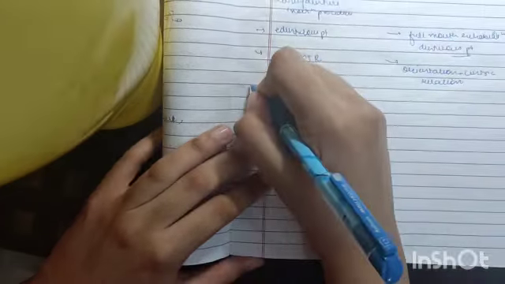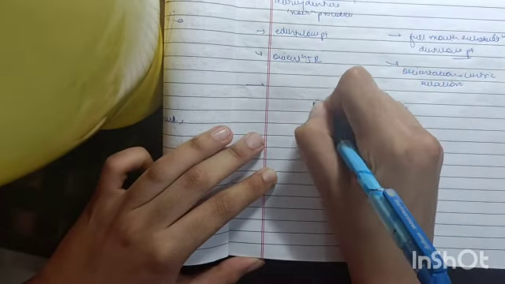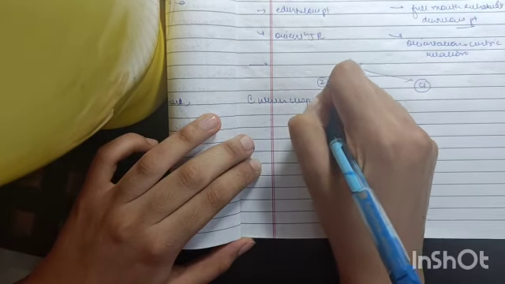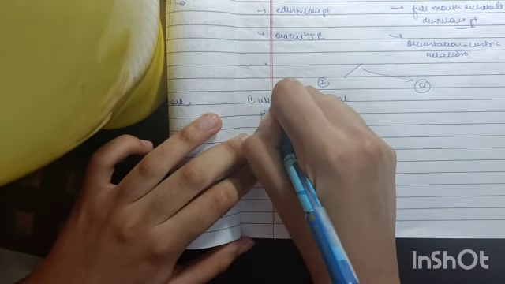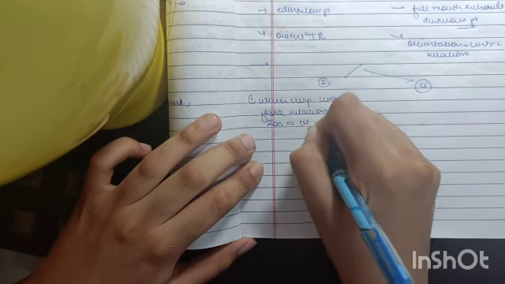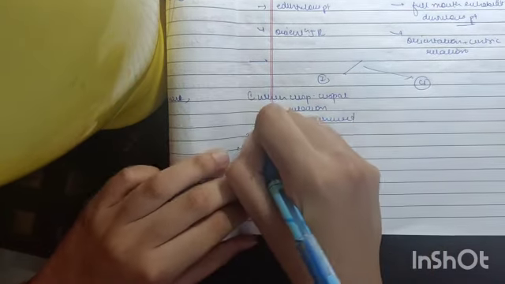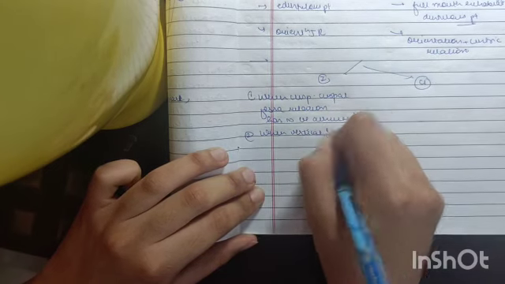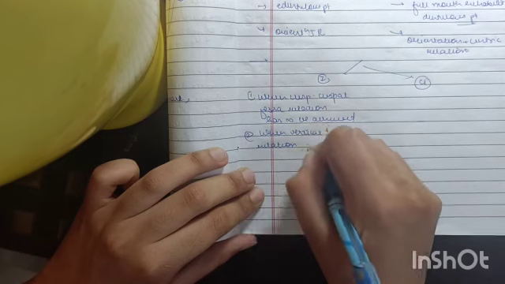Alright, now after the types, we will talk about the indications and contraindications of using a face bow. In indications: first, when the cusp and cuspal fossa relation has to be achieved. Second, when vertical jaw relation has to be changed.